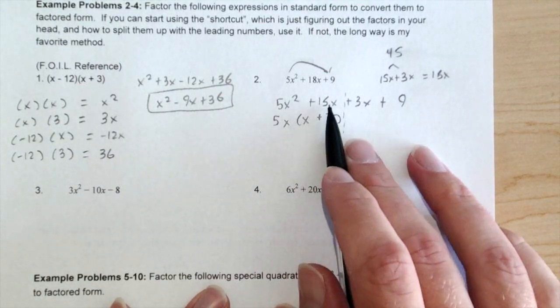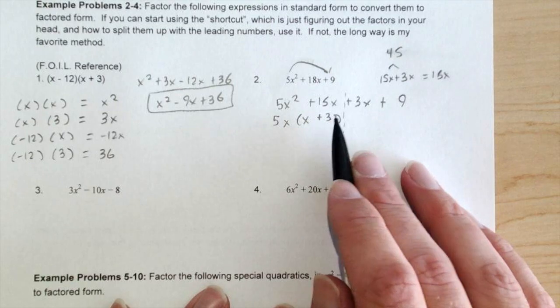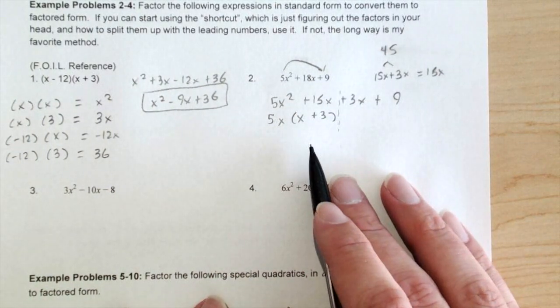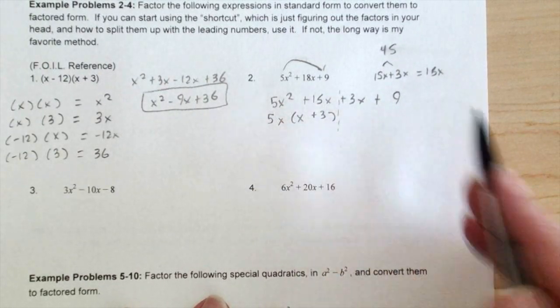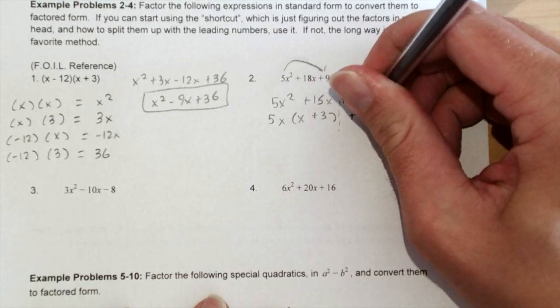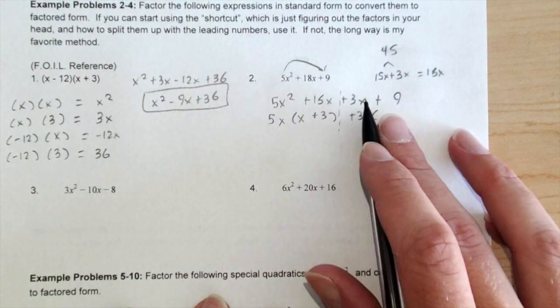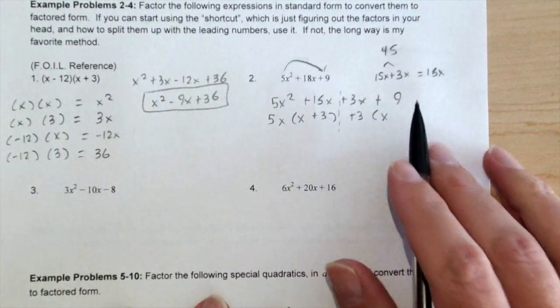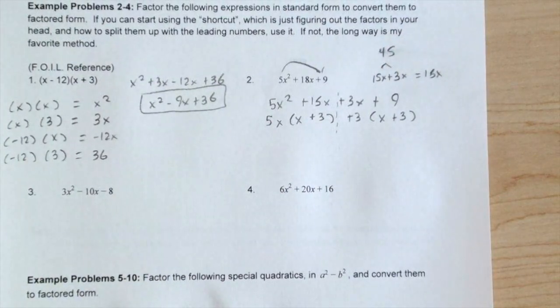So there's 2 ways to think about it. You could do 15 divided by 5 to get that number, or just think what times 5x gives me 15x. But that was the big skill from week 3. We do the exact same thing on the second side. 3 and 9 share the number 3. And then we divide both of these terms by 3. So 3x divided by 3, all that's left is x, and 9 divided by 3 is 3.